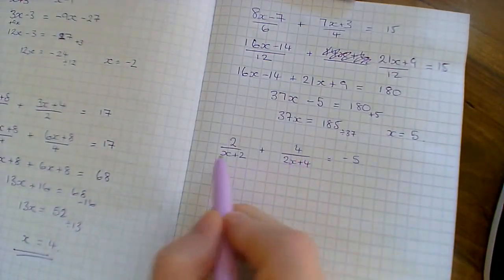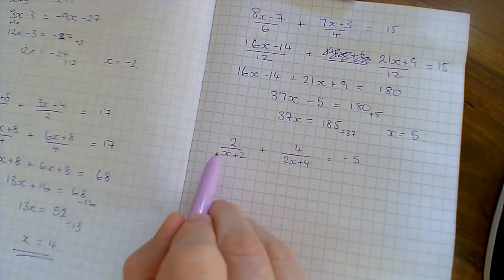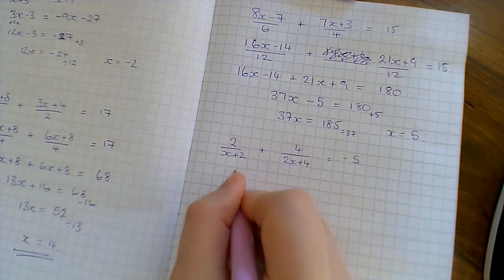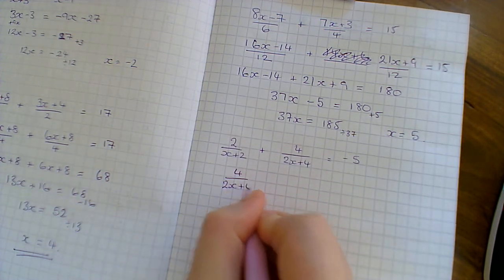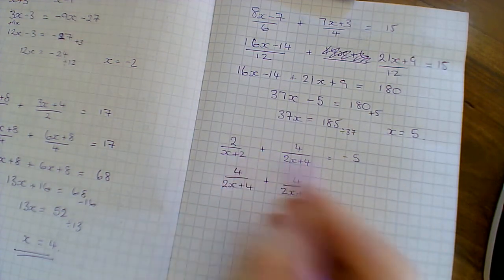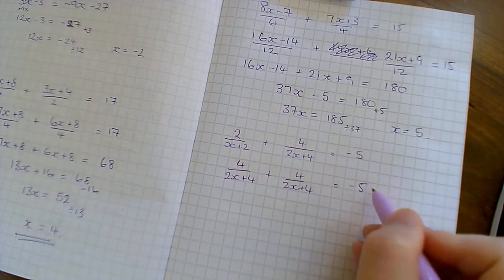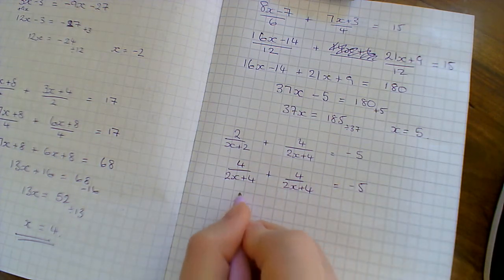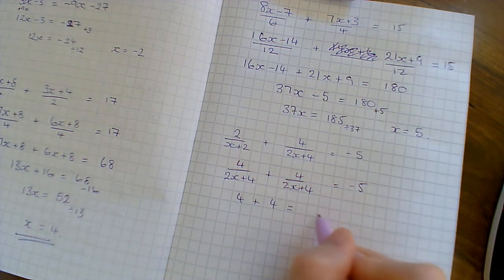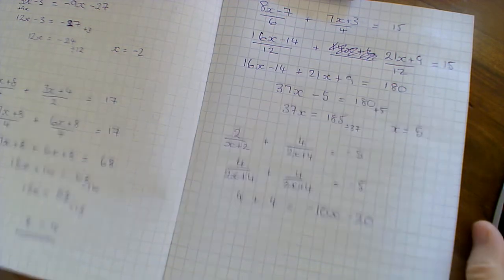So on this one, how can I get the bottoms the same here? If I multiply this one by 2, I'll get 2x plus 4. That's 2x plus 4. So I'm just going to multiply everything in here by 2. So I get 4 over 2x plus 4 plus 4 over 2x plus 4. Okay. Oh, they're actually the same. Equals minus 5. So now I can get this 2x plus 4 and just take it at the top. So multiply this side by 2x plus 4. I'll have 4 plus 4 equals minus 5 times 2x plus 4 is minus 5 times is minus 10x minus 20. Okay. So I'm there.